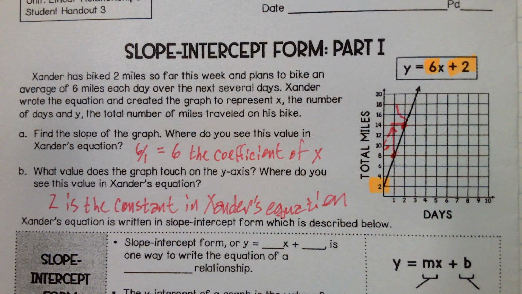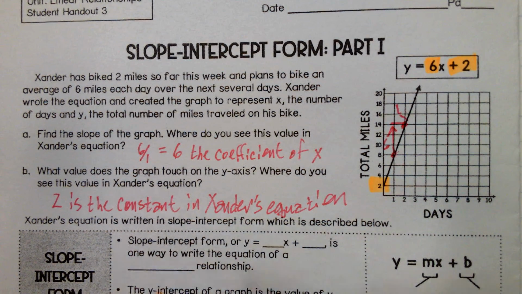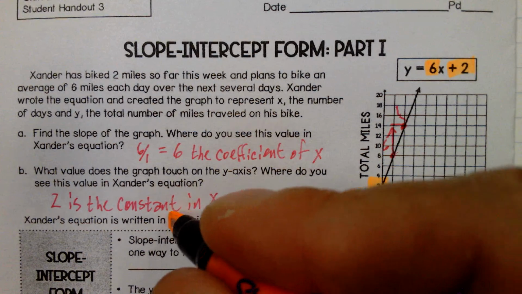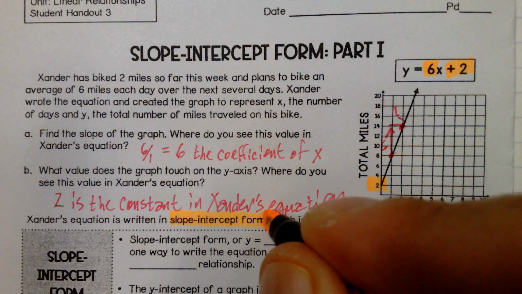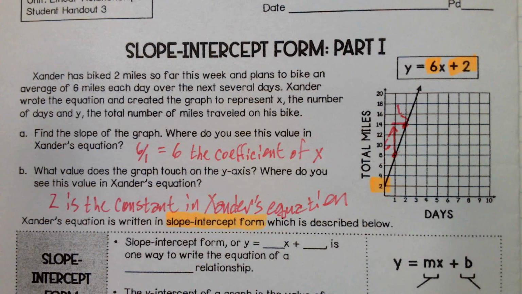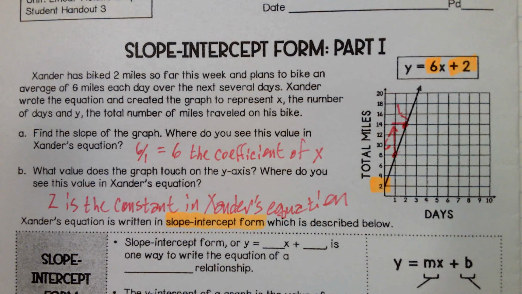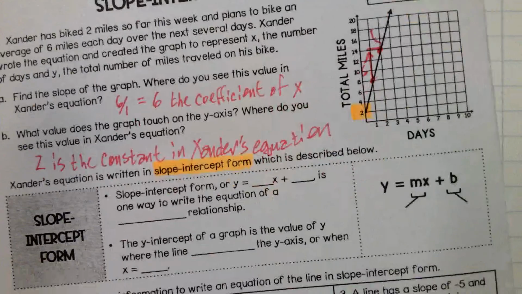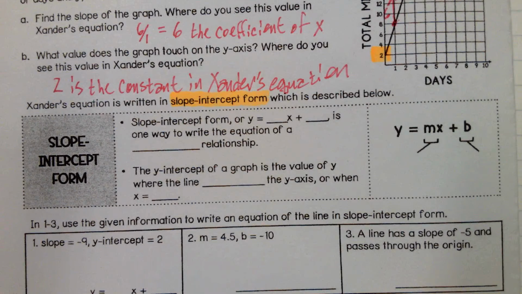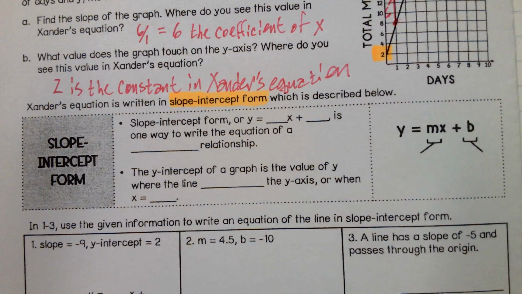Okay, so Xander's equation is written in what we call slope-intercept form. And so below we're going to describe this. Let's get into the definition of slope-intercept form.